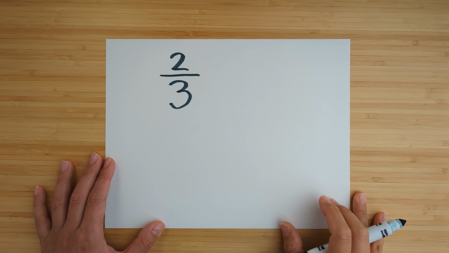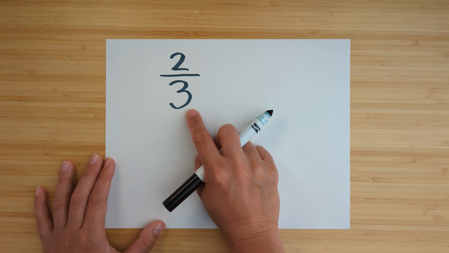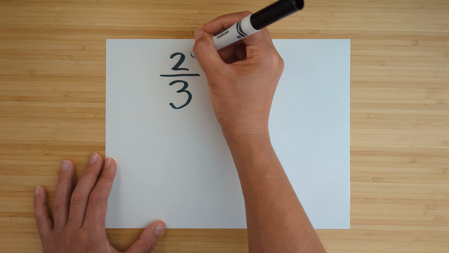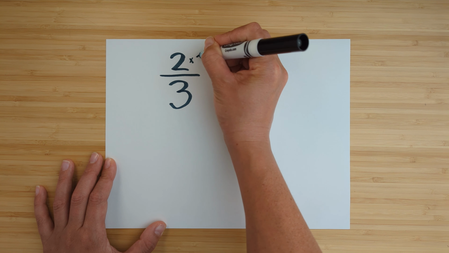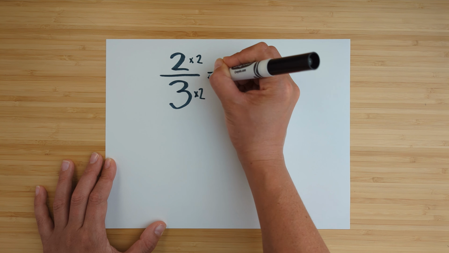All right, this time let's look at a fraction with a denominator that's odd. So instead of thinking what's half of my denominator, I'm going to start by rewriting this fraction as an equivalent fraction with a denominator that's even. Multiply the numerator and the denominator by 2 to write an equivalent fraction.